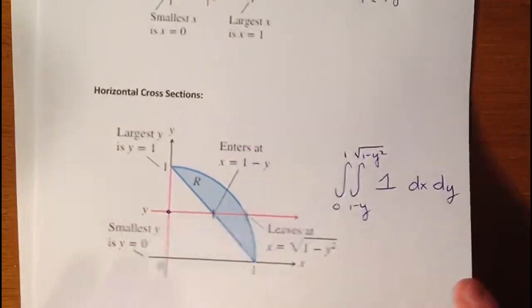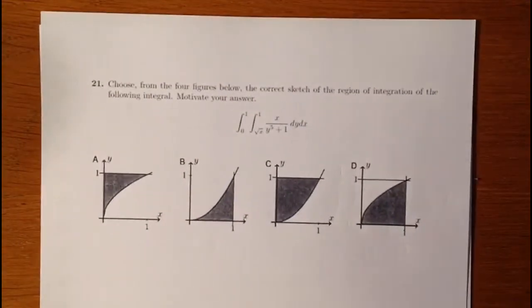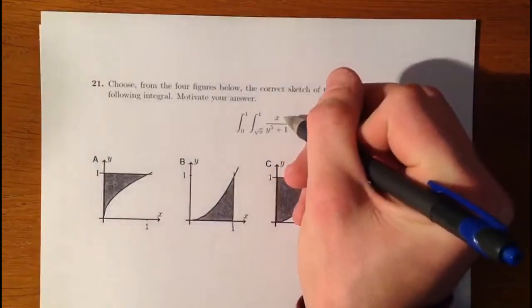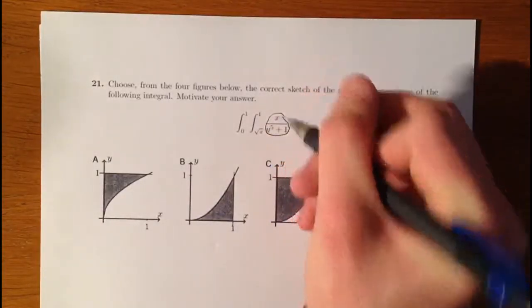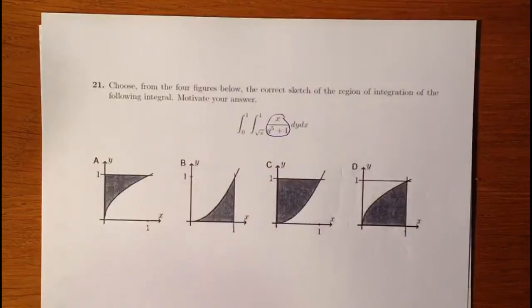Now back to our problem. We have something with a formula inside here, but that only says something about the height or something about the volume, and not something about the region of integration. So that we can just leave out.